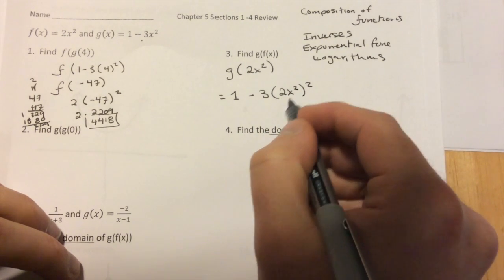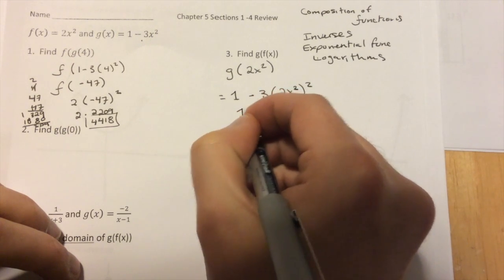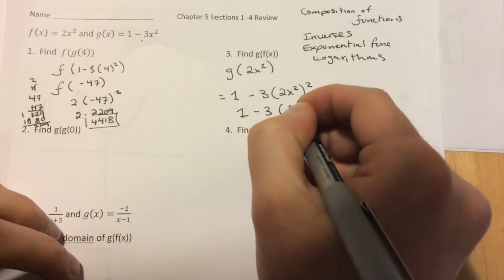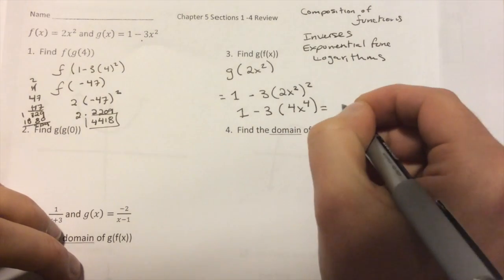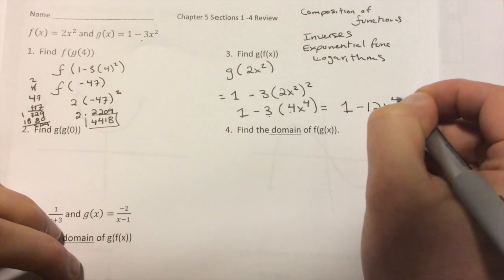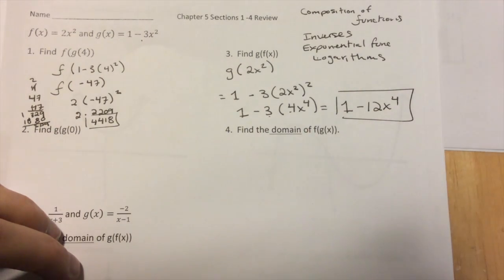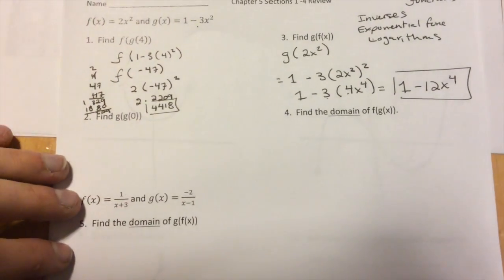Well, 2 squared is 4. x squared squared is x to the 4. So that's 1 minus 3 times 4x to the 4th. So last but not least, it's 1 minus 12x to the 4th. There we go, composition of functions.